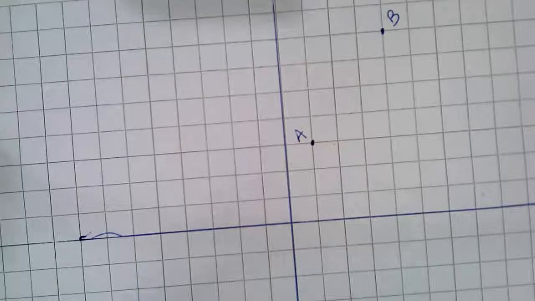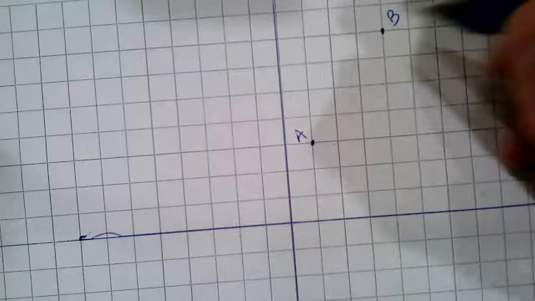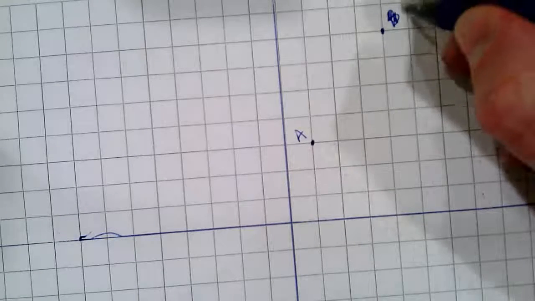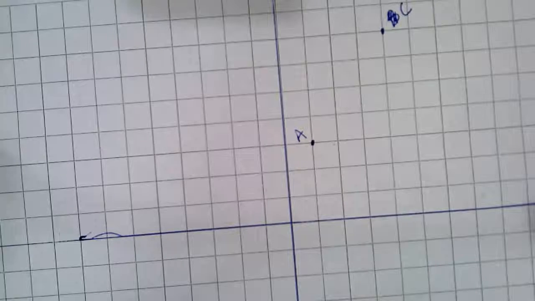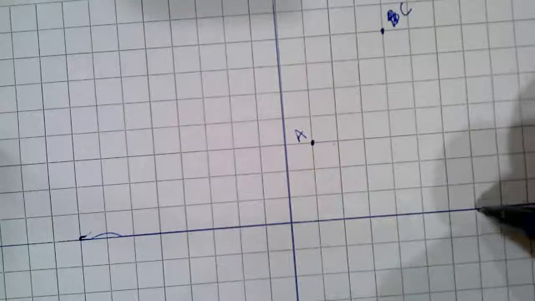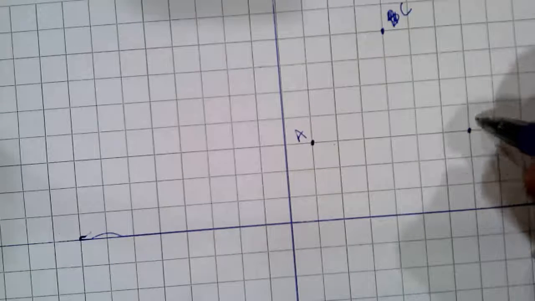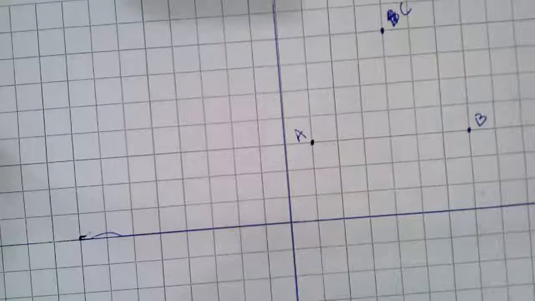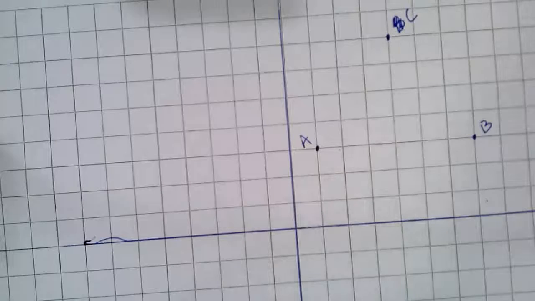And, oh, wait a minute. No, that's C. That's all wrong. That's C. And B is 7, 3. So 1, 2, 3, 4, 5, 6, 7, 1, 2, 3. That's B. Alright, so first thing we're supposed to do is show that point C is equidistant from point A and B.